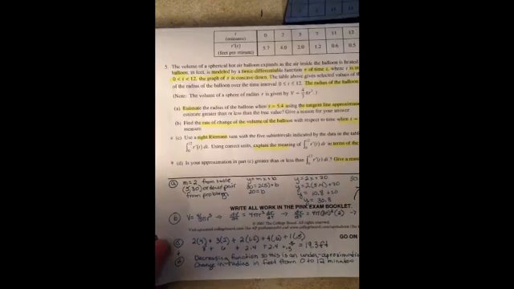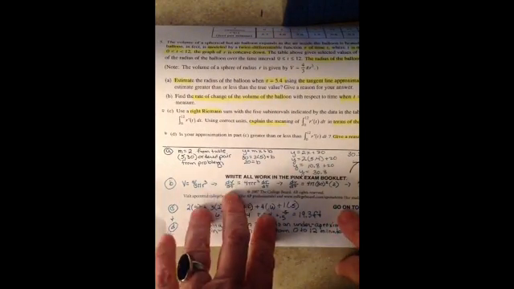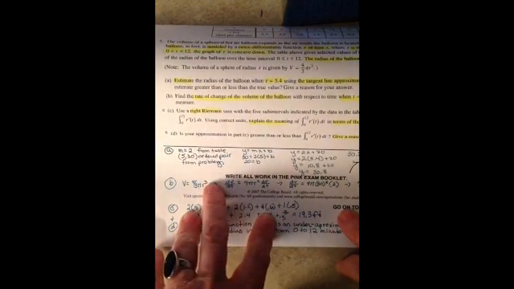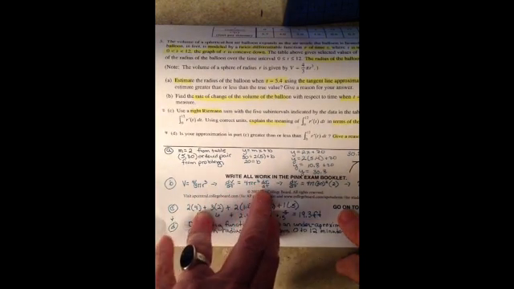All right, so part B says find the rate of change of the volume of the balloon with respect to time at t equal 5, indicate units. So this is where your related rates come in. They gave you the formula. You're going to say dV/dt. You're going to do your derivative power rule. So you're going to get 4 pi r squared dr/dt.